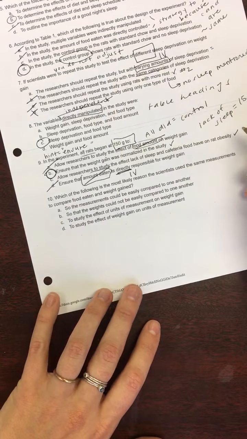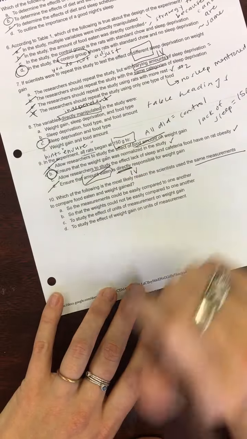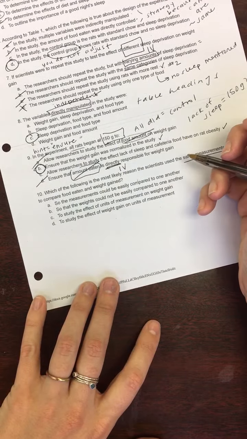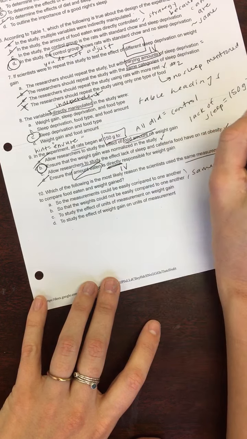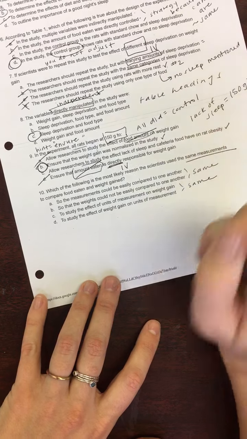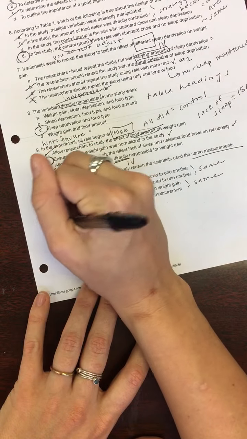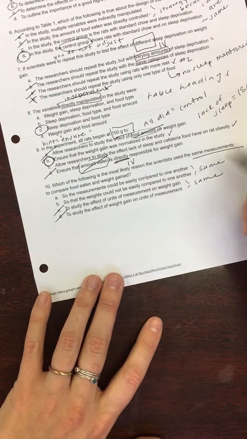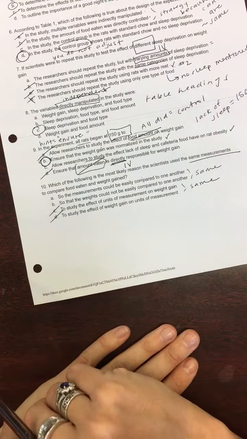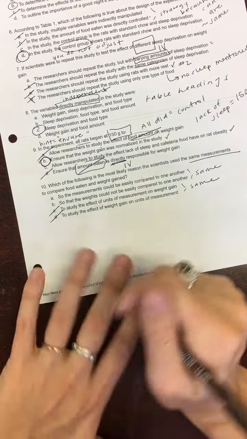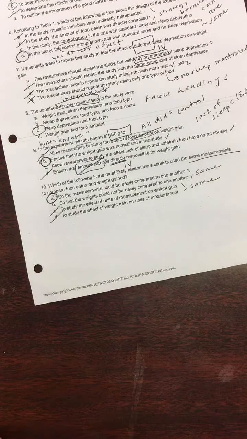And number 10, which of the following is the most likely reason the scientists used the same measurements to compare food eaten and weight gained? All right, I already see that these answers are the same, and these answers are the same. Now, the effect of units on weight gain, that doesn't even make sense. So I can cross off C, and then I can cross off D. Now, let's look between these two. Do we want to be able to compare something in a science experiment, or do we not want to be able to? If we think about it, the answer is we always want to be able to, so that's going to be A. So the measurements can be compared. And that's it.